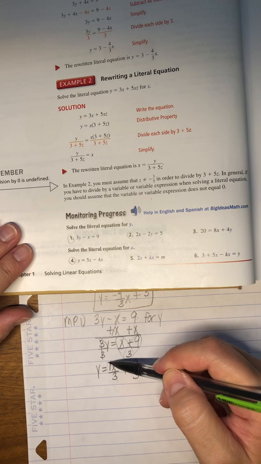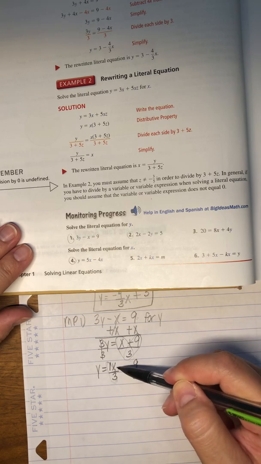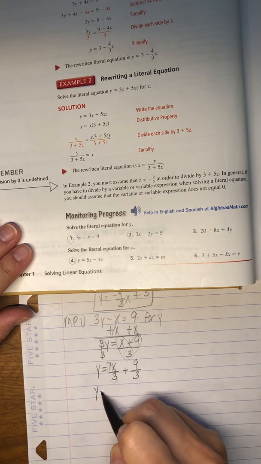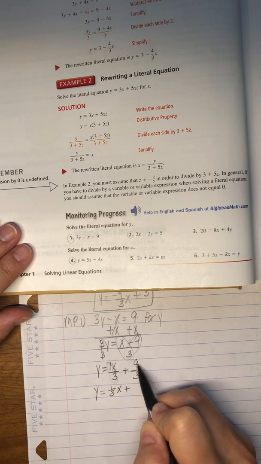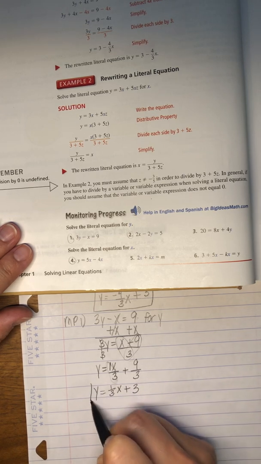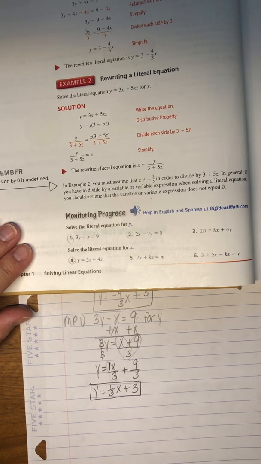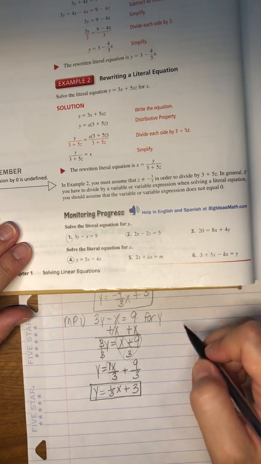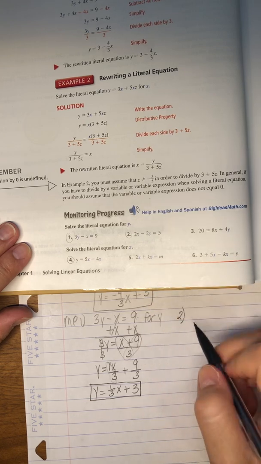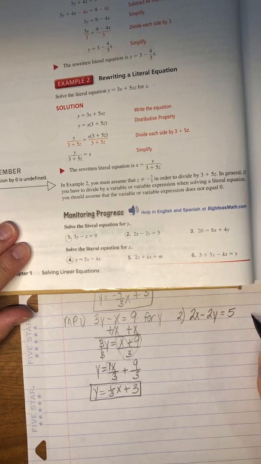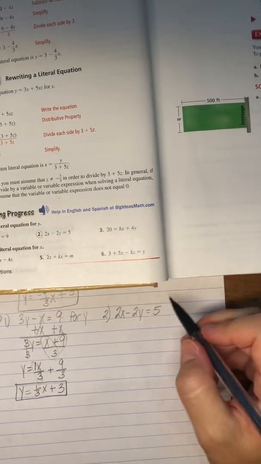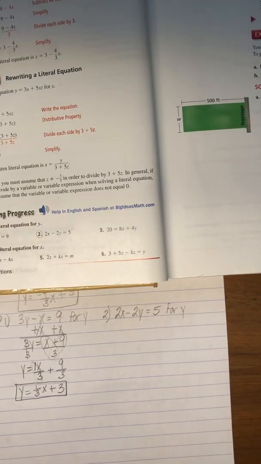I'm going to put the numbers in their own fraction and push x to the side, making this y equals 1/3 x plus, divide these numbers over here, and I get 3. And that's our answer. Let's do monitoring progress number 2. We have 2x minus 2y equals 5. And again, we're going to solve for y.